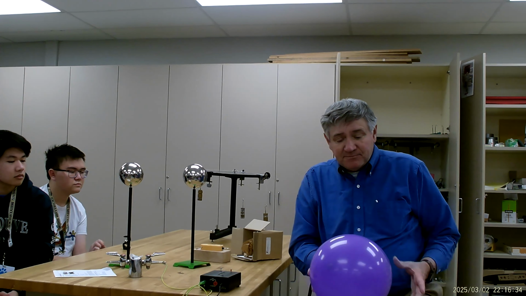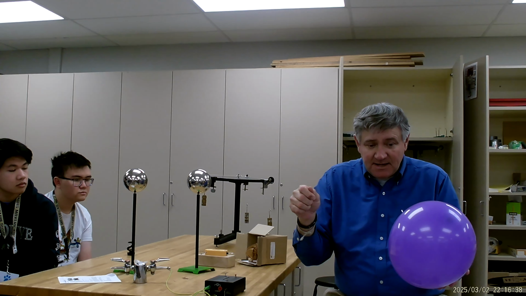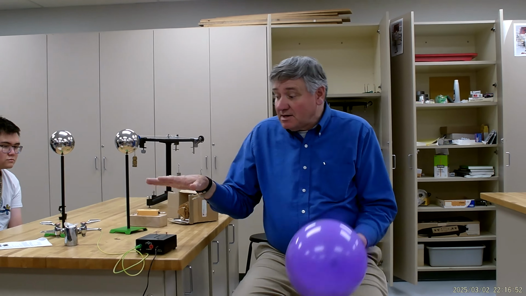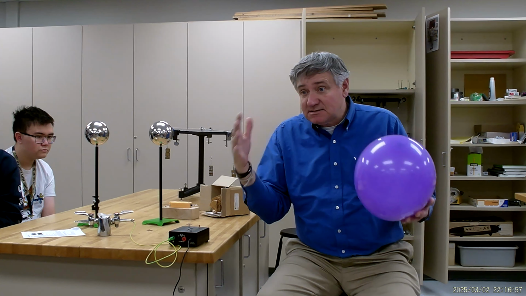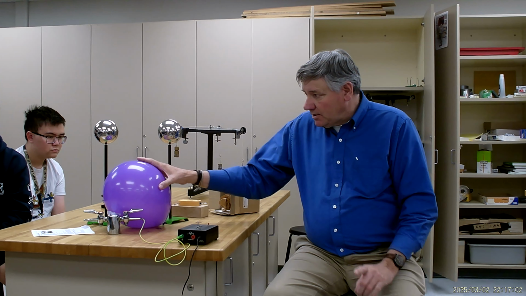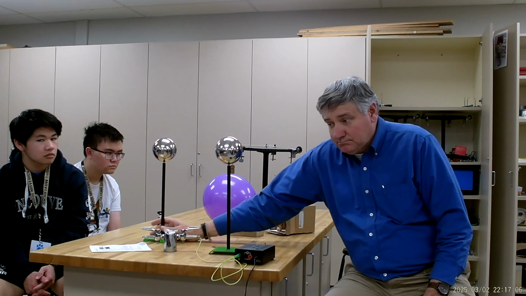But here's the problem. This is the frustration. If you take a piece of tape and it attracts to the balloon, does that necessarily mean the tape is positively charged? No, it could be neutral. You're just driving those away. So that's the beauty of a device like this: it quantifies that. Is it positive or is it negative? Now, this is going to be part of your assignment today.